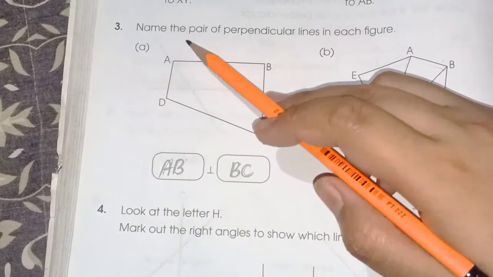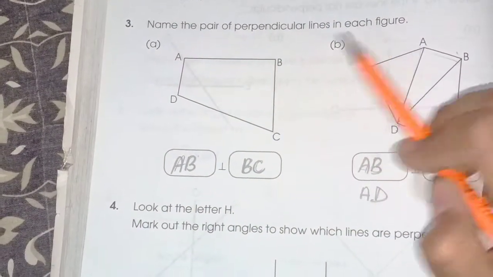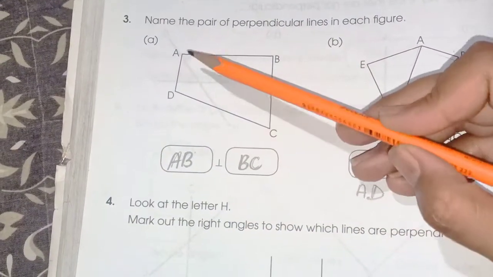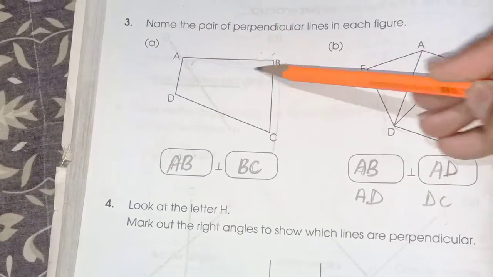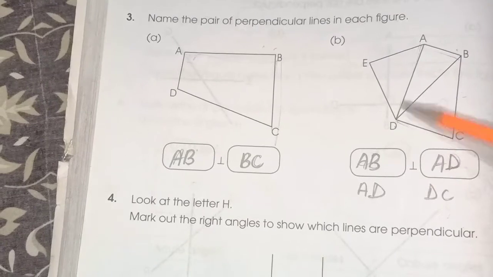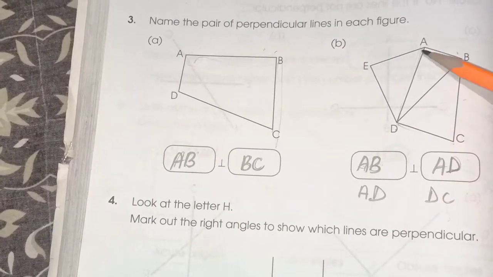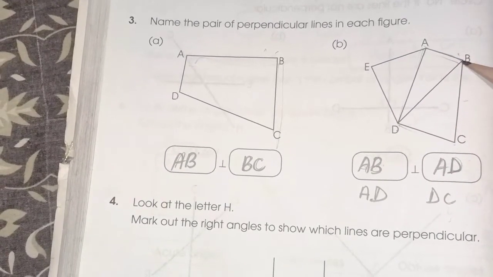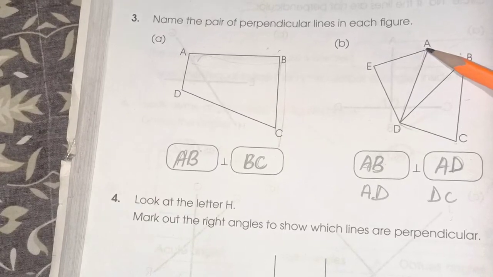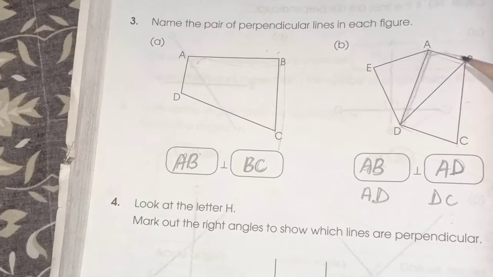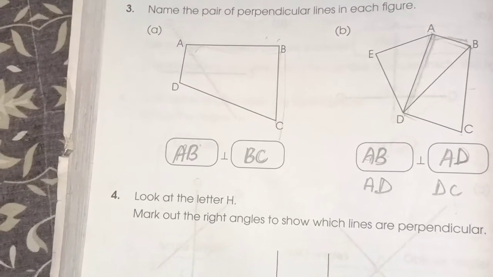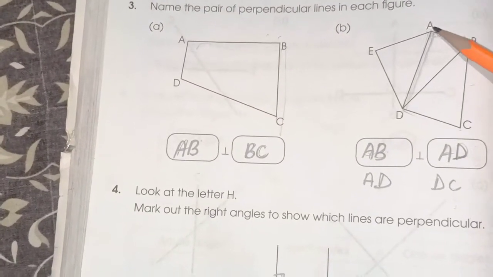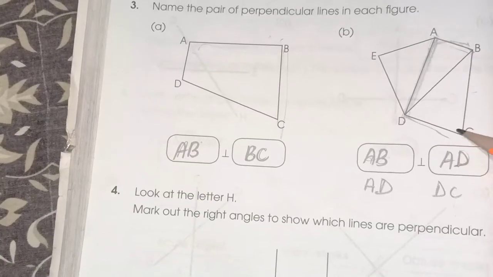Here we have to name the pair of perpendicular lines in each figure. So the perpendicular lines are AB and BC. This is a perpendicular line. Here we have AB and AD. This is the perpendicular angle. And here we have two perpendiculars. Number second is AD and DC.